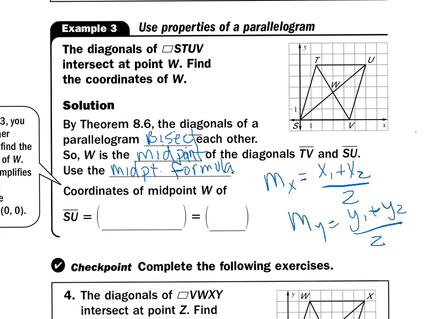Okay, so here we go. Now you might be saying, which one do I use? Do I use S to U or do I use T to V? Well, what do we know about their midpoints? They're both the same. So it doesn't really matter what I use. Which one would be easier to use? Well, S to U. Can you tell why? It's because S is at point 0, 0. And that's always nice to add, isn't it?